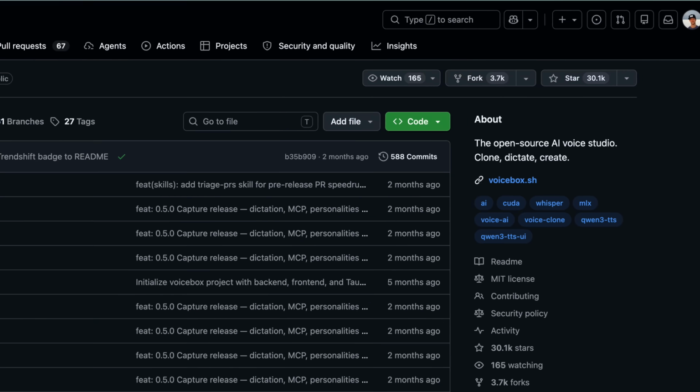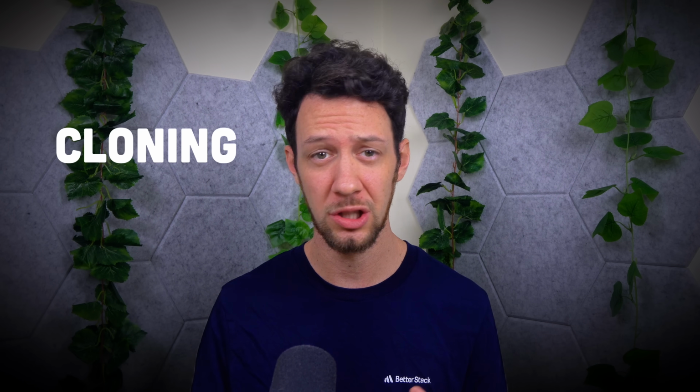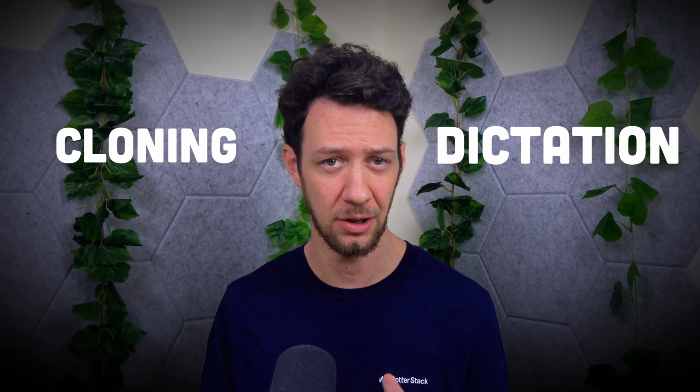It has around 30,000 stars on GitHub, it runs locally, and in the next 60 seconds, I'm going to show you cloning, local voice generation, and dictation inside an editor. How useful is this for us, and how easy is it to get going in the first place? We're about to find out.